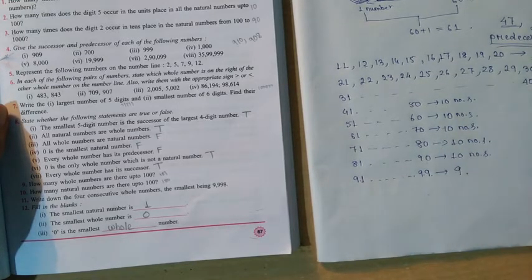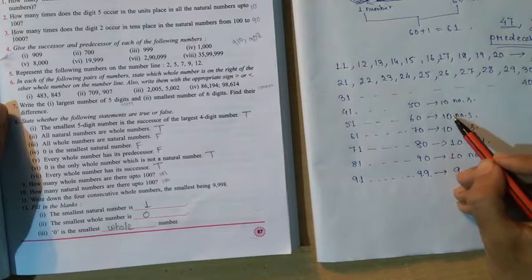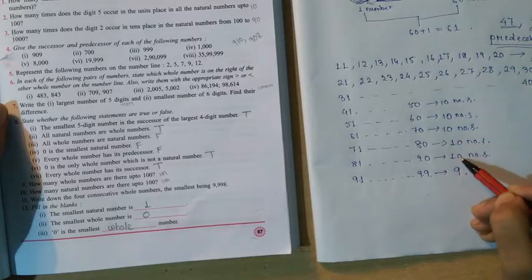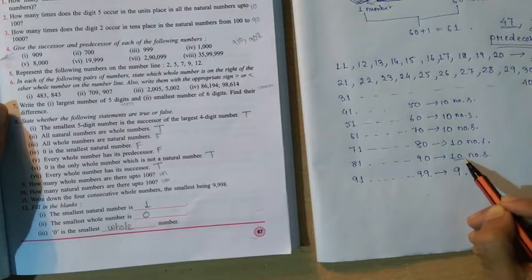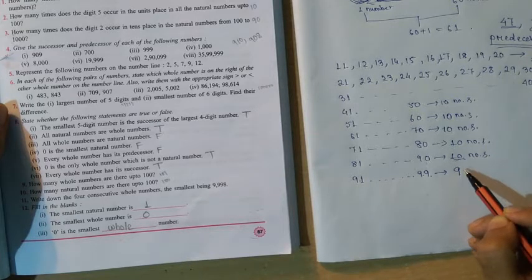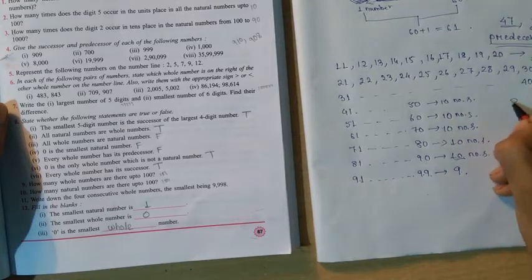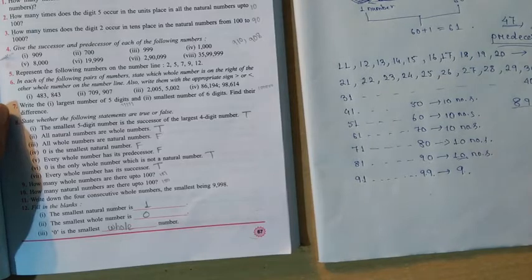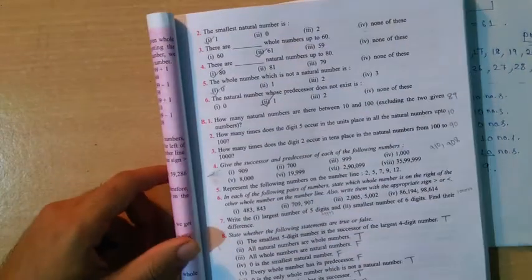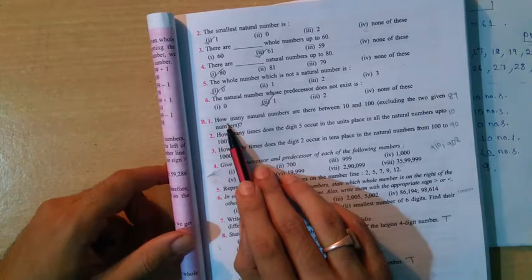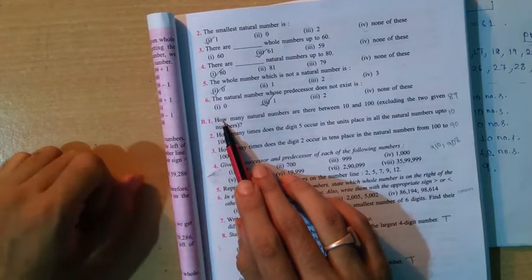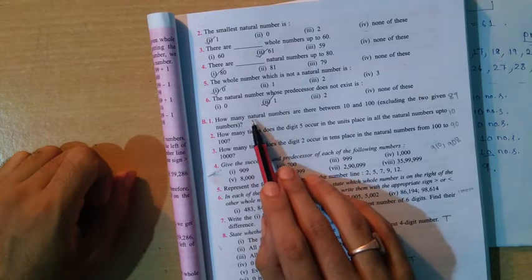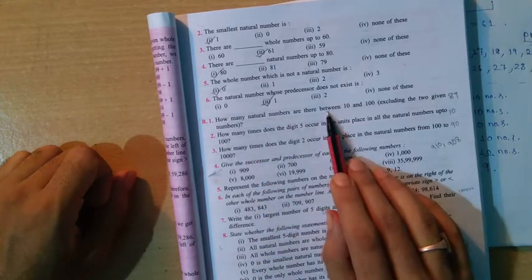Now how many total numbers we have? We can add together. 10 plus 10 it becomes 20, plus 10 it becomes 30, plus 10 it becomes 40, then it becomes 50, 60, 70, 80. Till here it becomes 80. Okay, total 80 numbers. And 80 plus 9, it becomes 89 numbers. All right. So the answer of this question will be 89. B1. So the answer, you can write it this way. There are 89 natural numbers between 10 and 100.